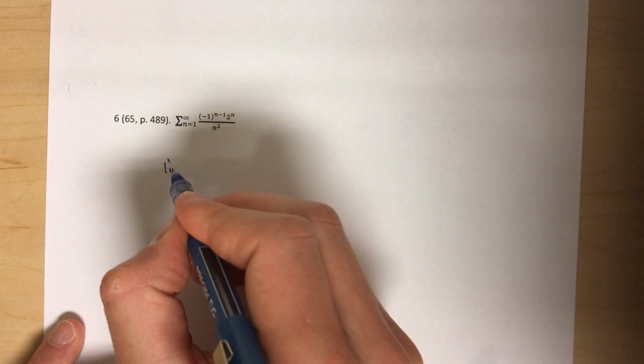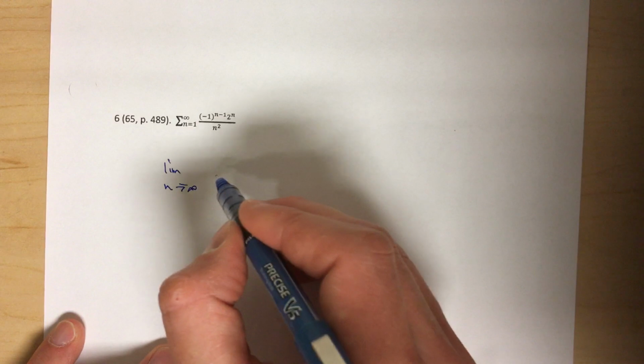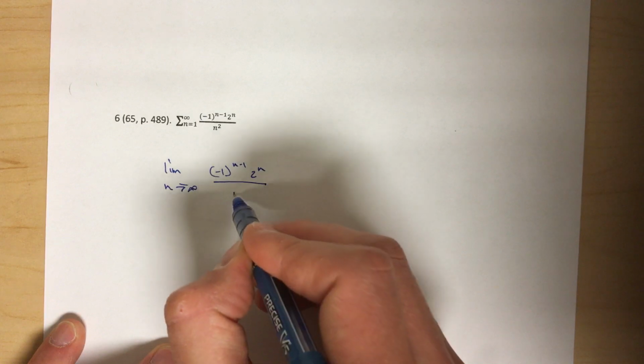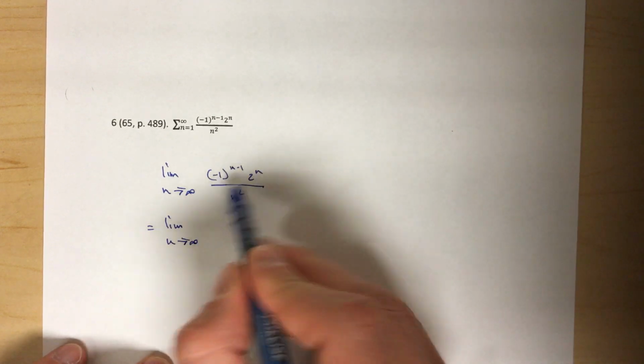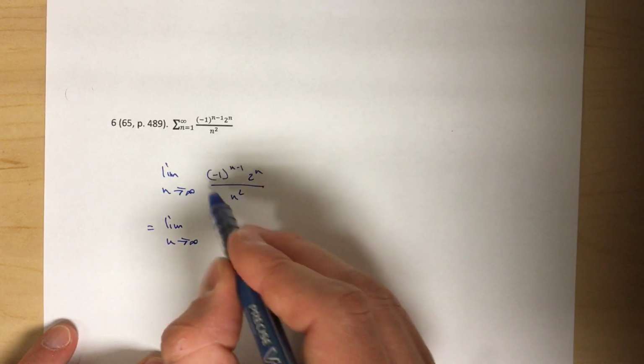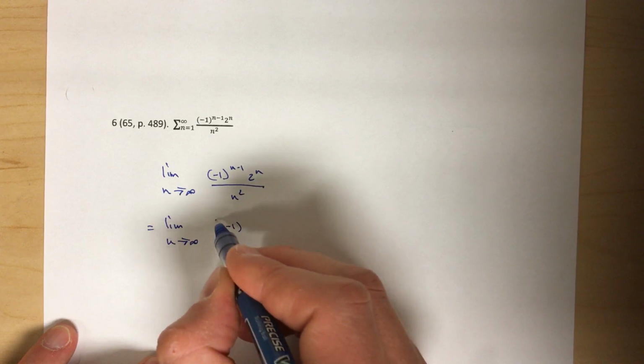All right, this one looks interesting. Negative 1 to the n minus 1 times 2 to the n over n squared. What? I don't even think that thing approaches 0. What if we just used L'Hopital's rule to show that the limit of that sequence doesn't approach 0, right? 2 to the n is definitely bigger than n squared. Check this out. The limit as n approaches infinity of negative 1 to the n minus 1 times 2 to the n divided by n squared is equal to, taking the derivative of the top and the bottom, well, this is going to become, oh man, I don't want to do this.